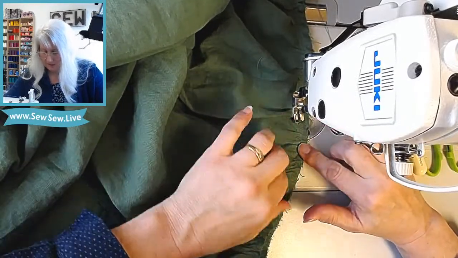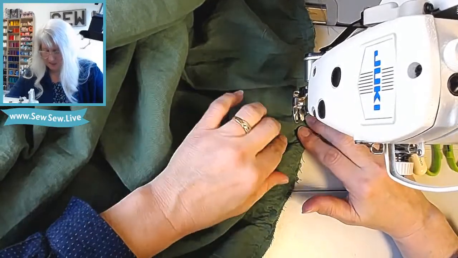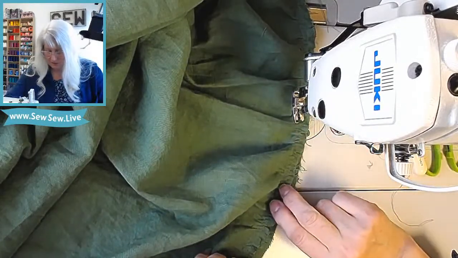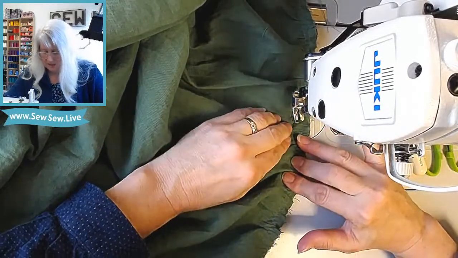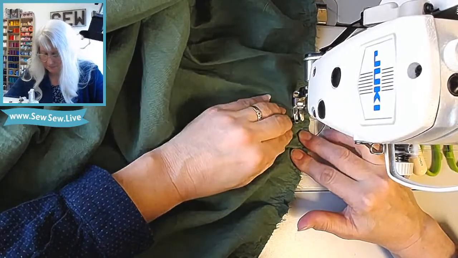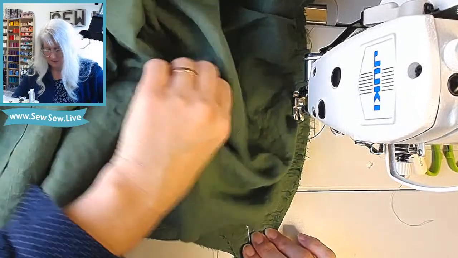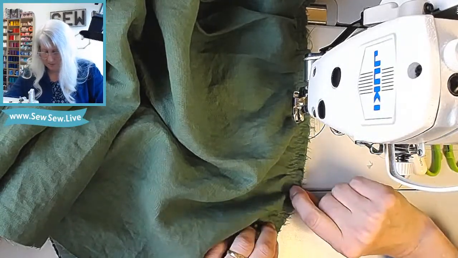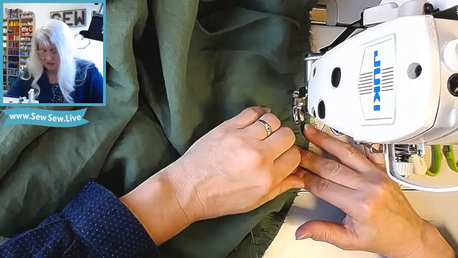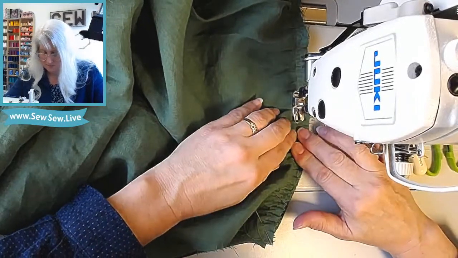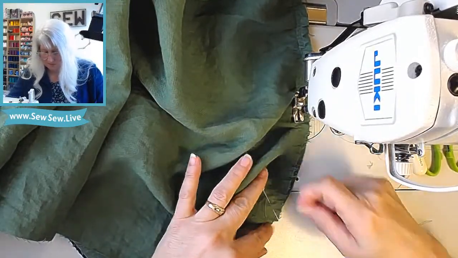If you have a lot of gathers, they can fold over one another right there at the seam line, and then it hangs funny. And you see that and you're like, oh, I don't want to fix that, because getting in there near all your gathers is such a pain, you know?